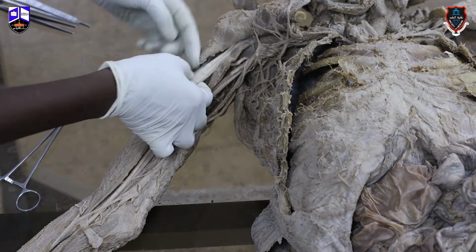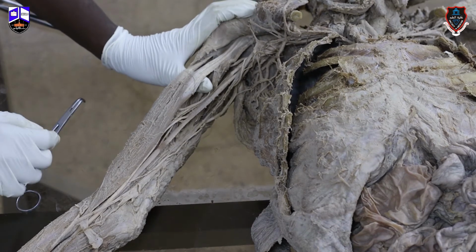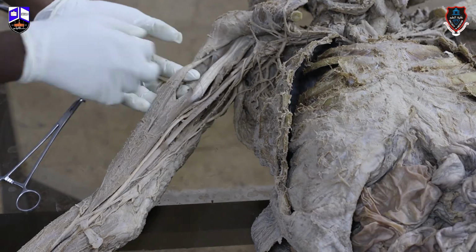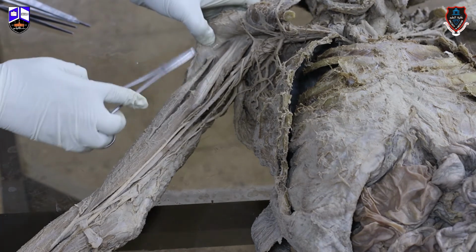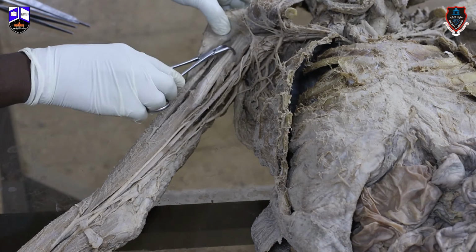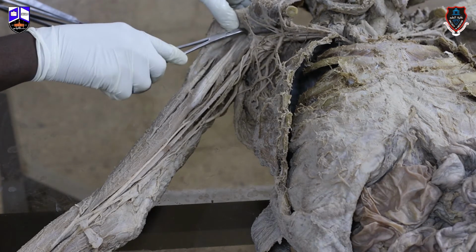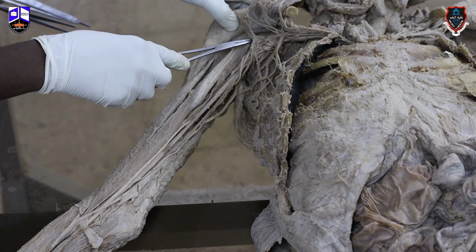Lateral to the coracobrachialis is this muscle, which is the biceps brachii muscle, and it's called biceps because it has two heads. This is the short head and this is the long head. The short head originates from the coracoid process as well, lateral to the origin of the coracobrachialis muscle.